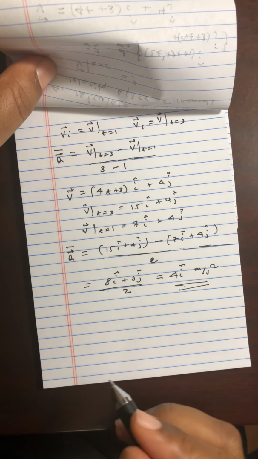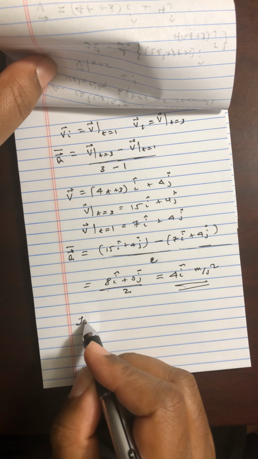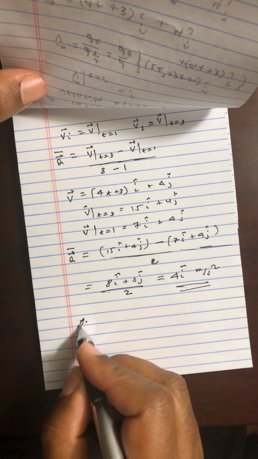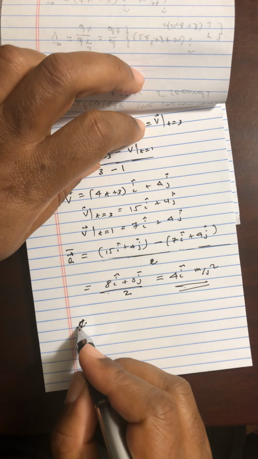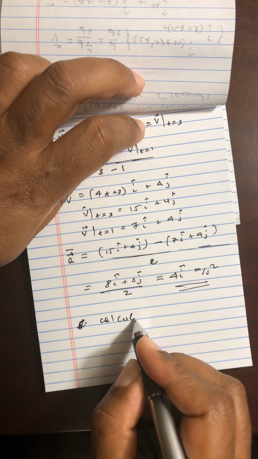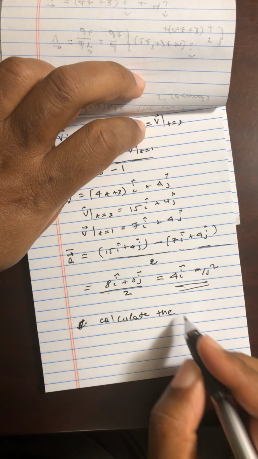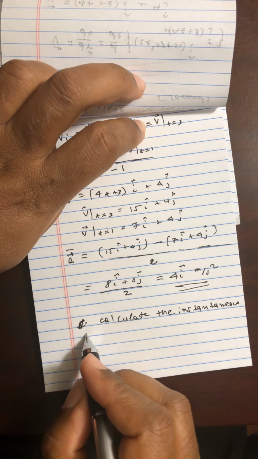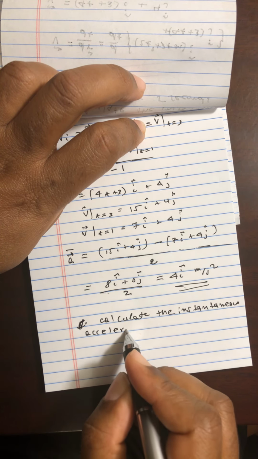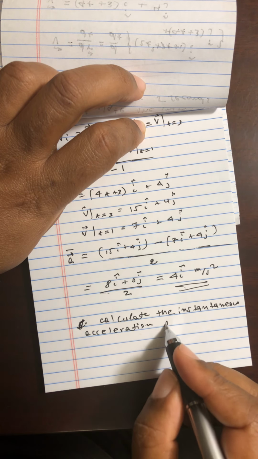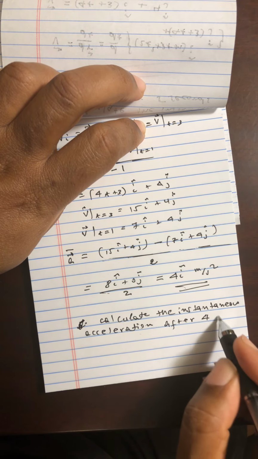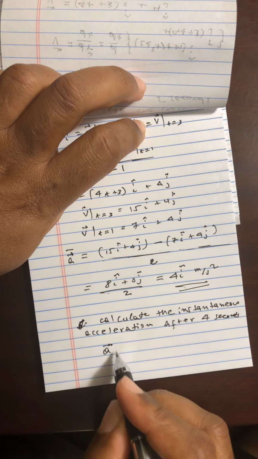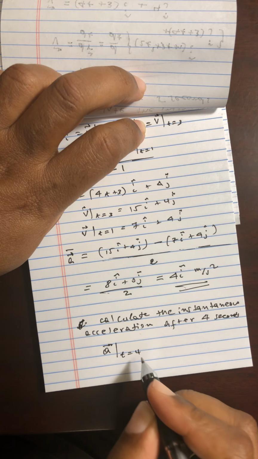Finally we're going to look at instantaneous acceleration. Let's say it's number 6. Calculate the instantaneous acceleration, let's say after 4 seconds. So the question is to calculate the acceleration at t equals 4.